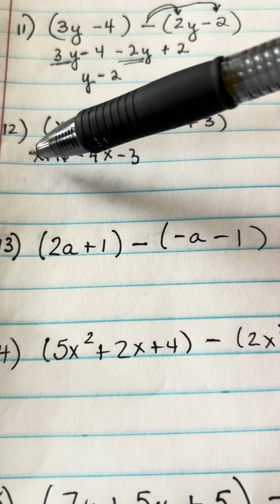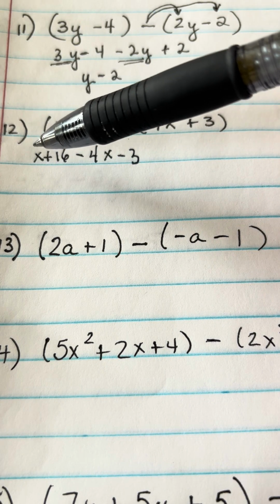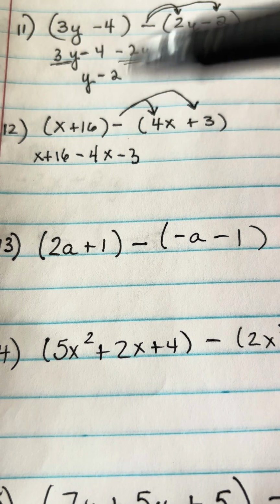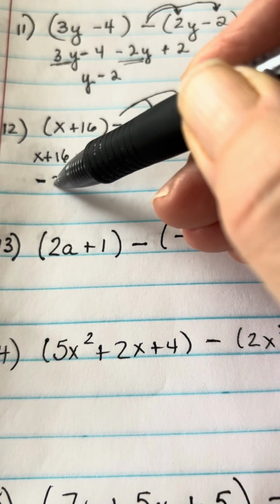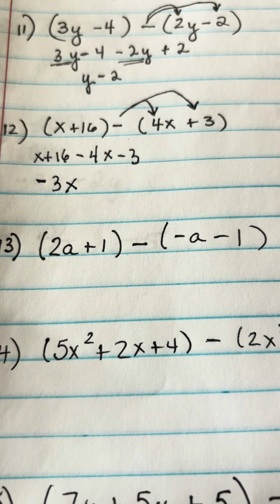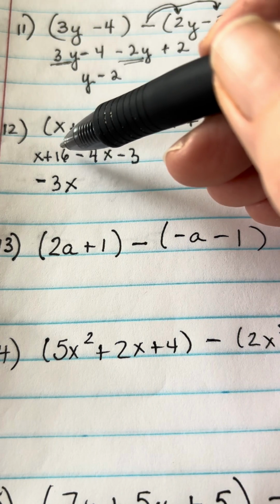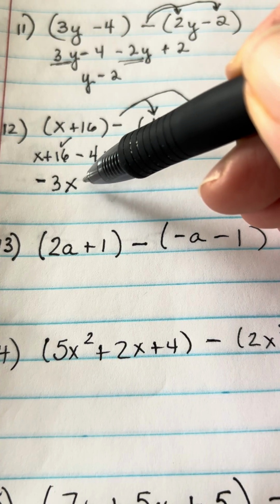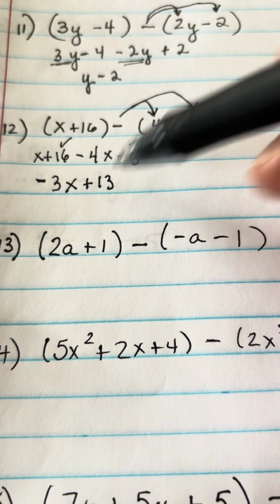Then I've got x, which is 1x, not written, minus 4x. So 1 minus 4 is negative 3x. And then I have 16 and negative 3. So that is plus 13.